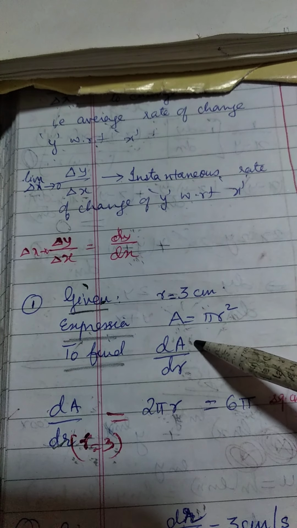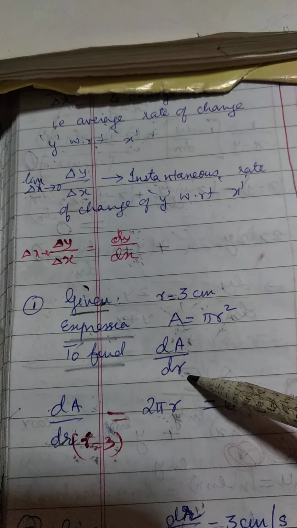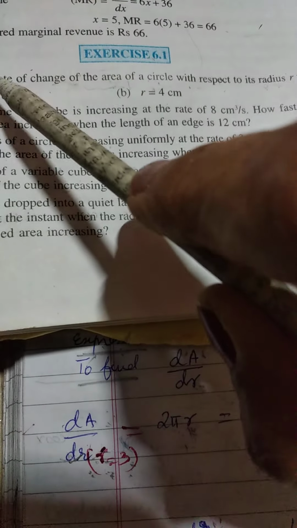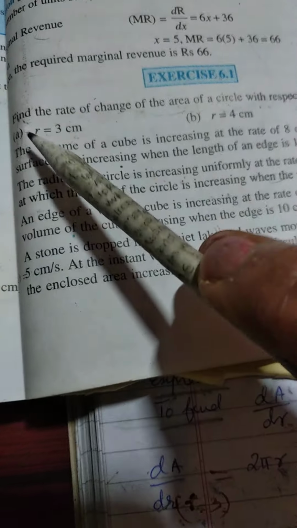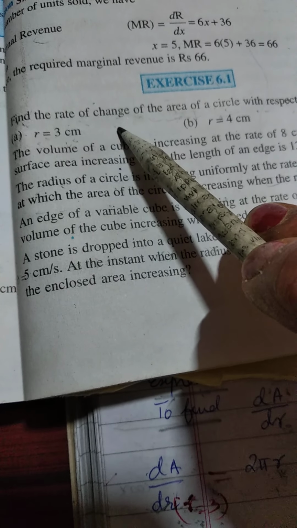So the representation that we have is, you have to find dA on dr at the instance when r is equal to 3 centimeters. That's at this instance you have to find the change of area. So how do we take up?